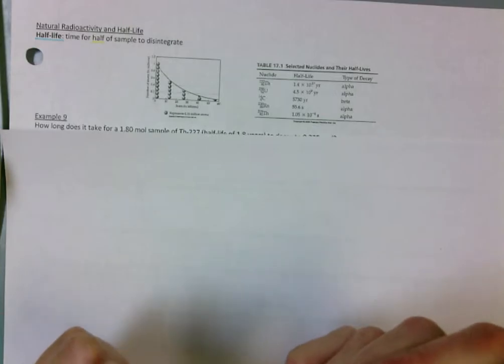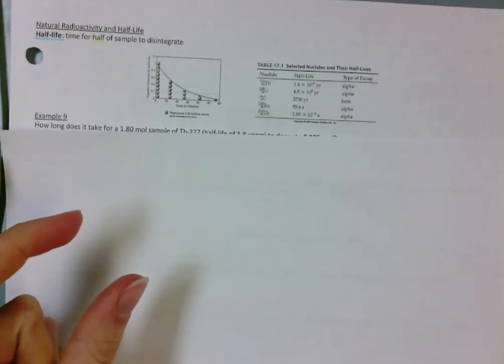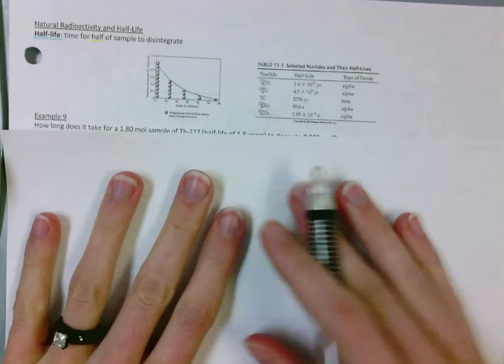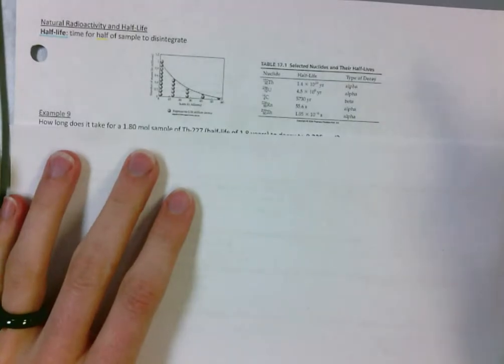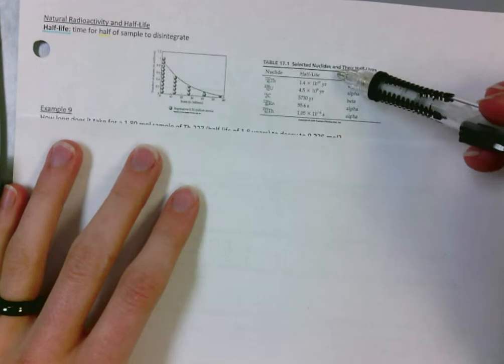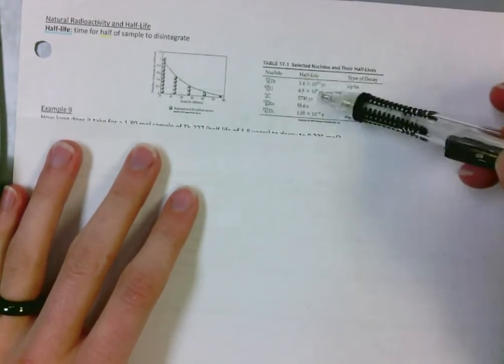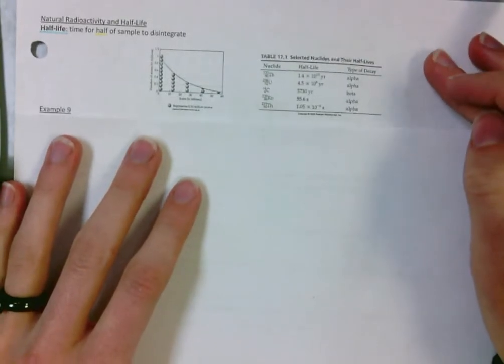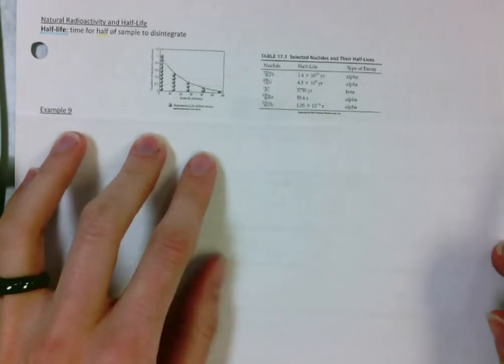okay, so let's say a year has passed, and this much of our sample has decayed. So if I want half of my sample to decay, how long would that take? So that's what we're doing here. We're doing some projections and whatnot. So these are not always experimentally determined. The larger ones for sure are mathematically and theoretically determined, but these smaller ones, absolutely we can experimentally determine.